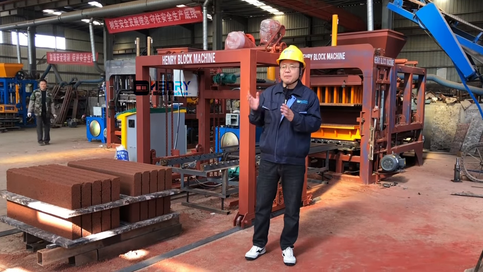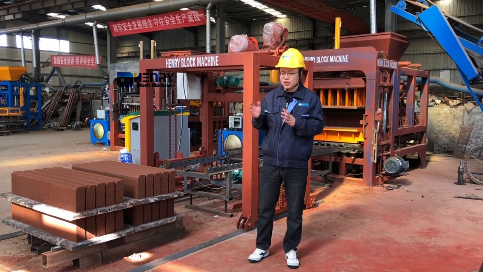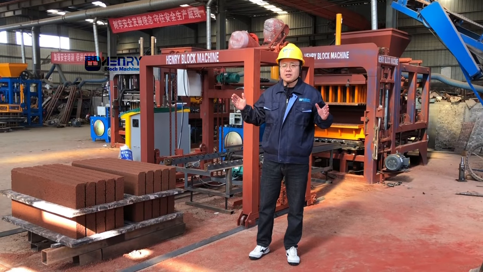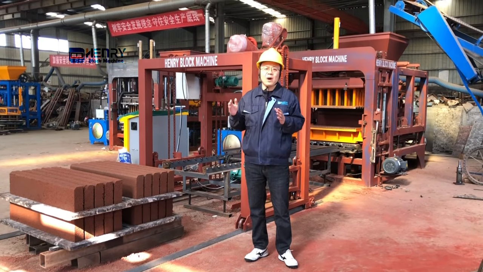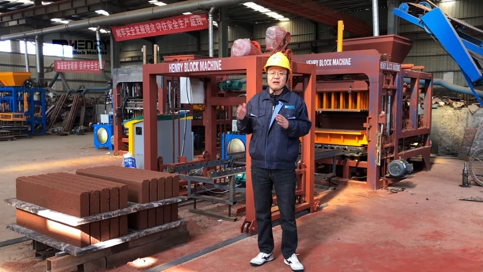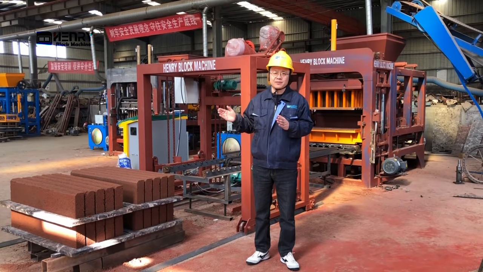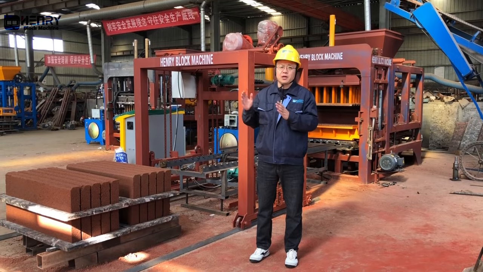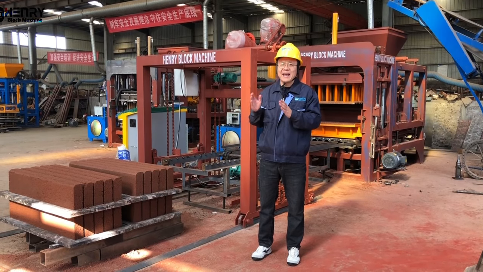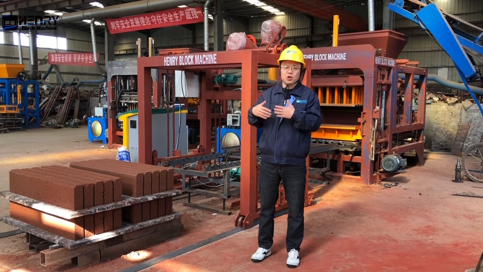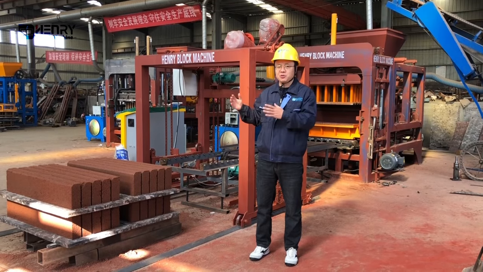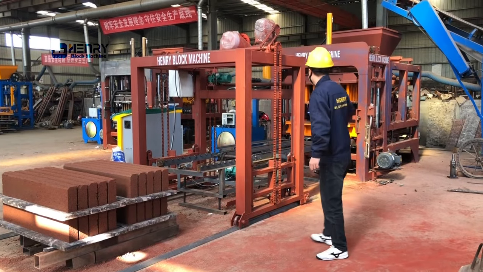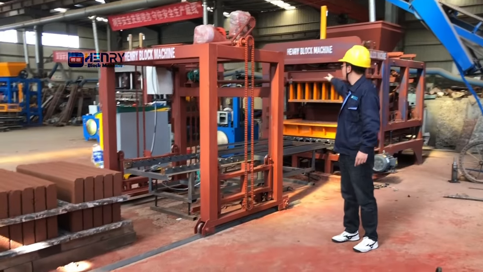But in some countries, some construction companies would like to produce a very long curbstone. So the length of the curbstone will be around 1,000 millimeter. That means it's a 1 meter length. With these special requirements for producing the curbstone, it requires a special design model of the block machine to produce such long curbstone. So this is what we want to introduce, this particular model.